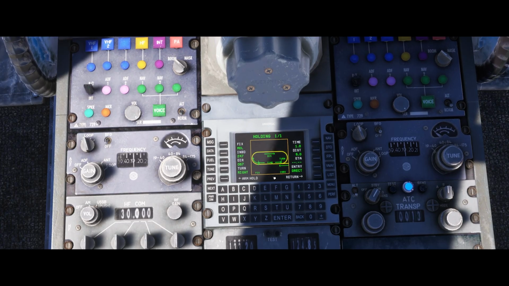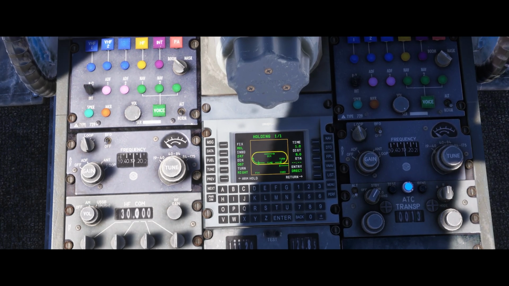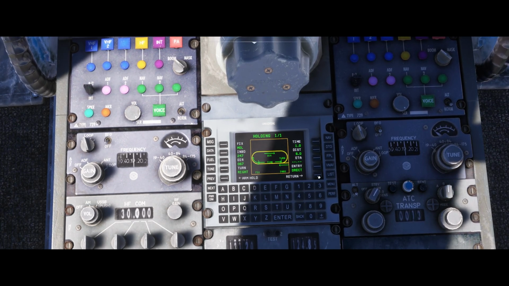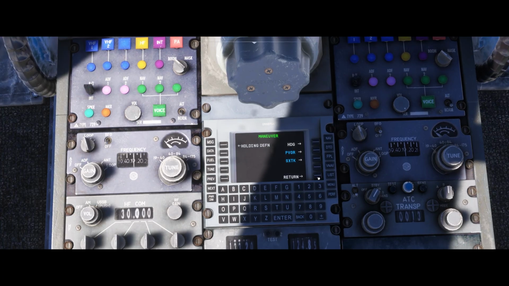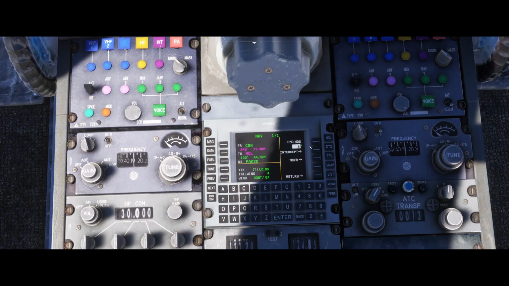So if you're on VATSIM and ATC gives you a hold, you could just click on the fix and you're ready to go. But that is in the maneuver screen in the nav section.